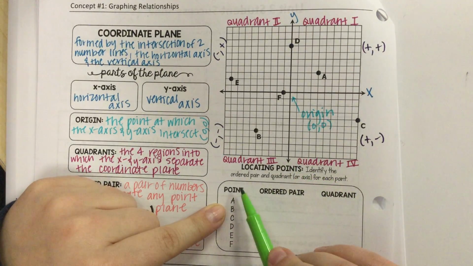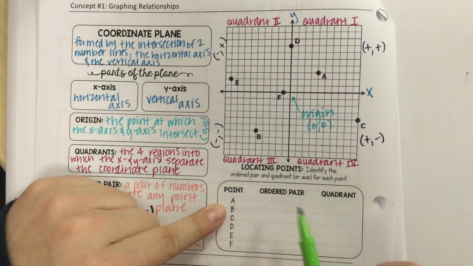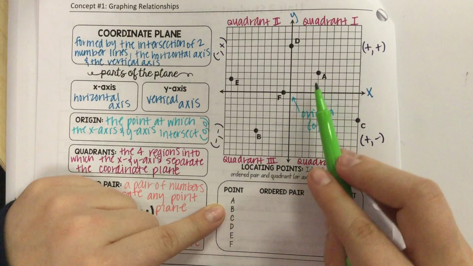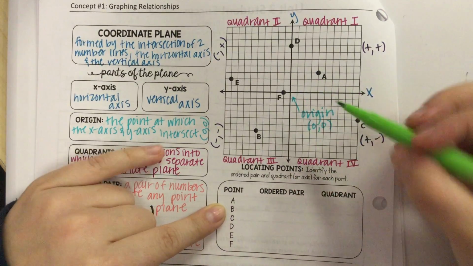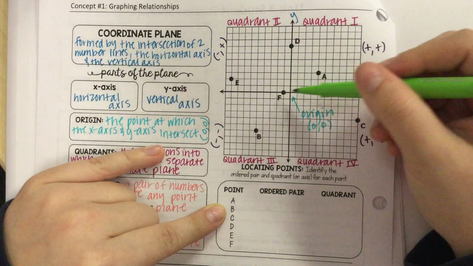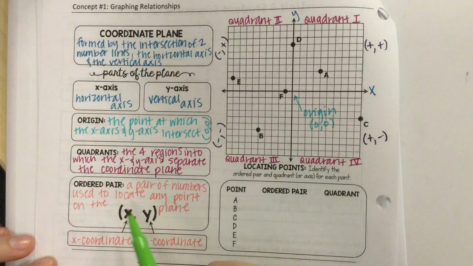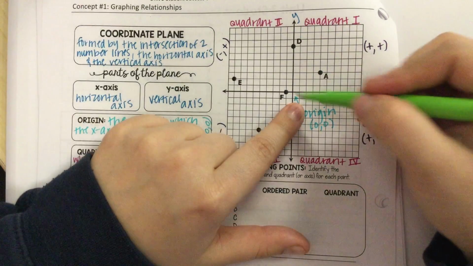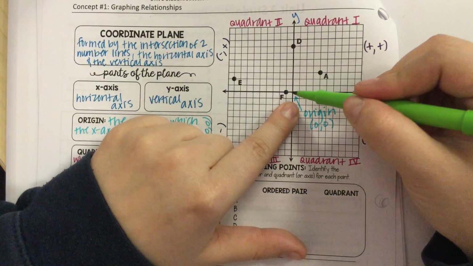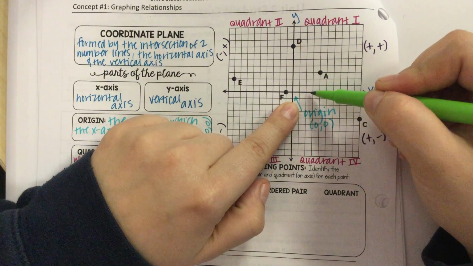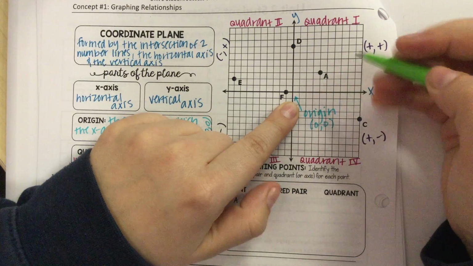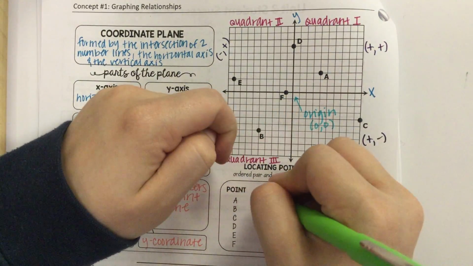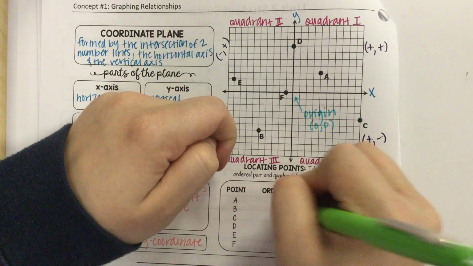It says identify the ordered pair in quadrant or axis for each point. So point A is right here. To figure out where exactly A is, we just have to count. We always go X and then Y. Remember, X and then Y. So we're going to go over and then up. Over 1, 2, 3, 4. Then up 1, 2, 3. So our ordered pair is 4, 3.